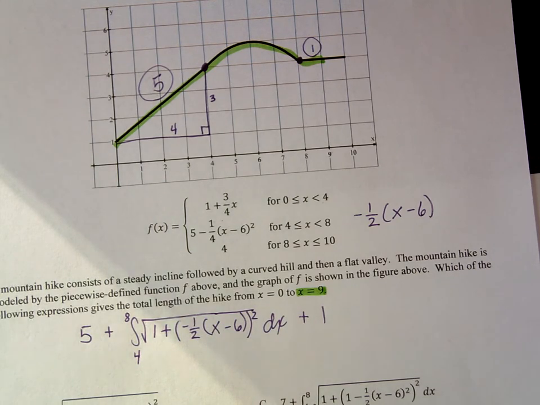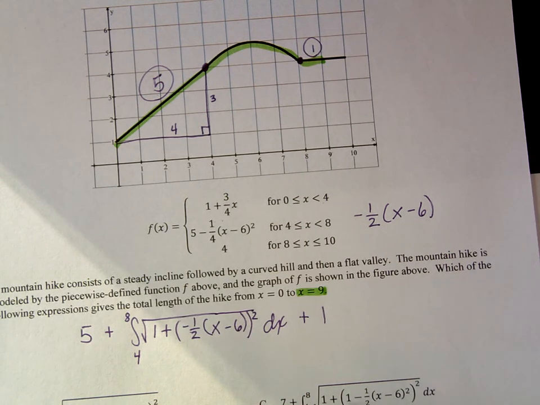This one is still not even in my ballpark. This one, 7 plus 4 to 8 of the integral of 1 plus, I don't even know where they're coming up with all this craziness. So this is not even part of our dilemma either.